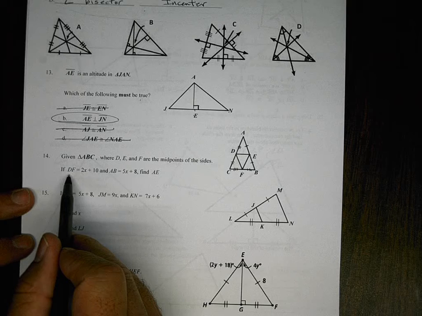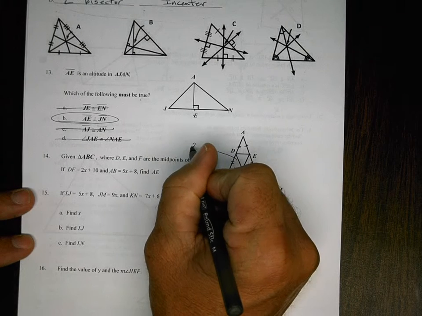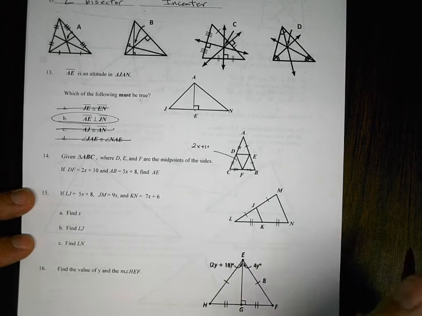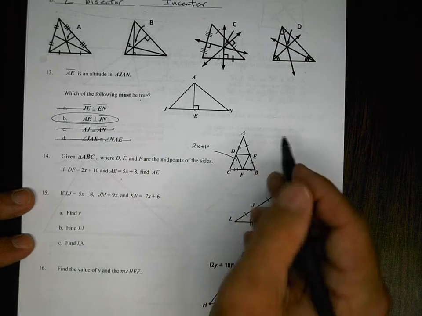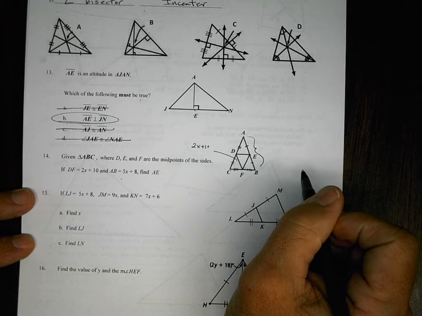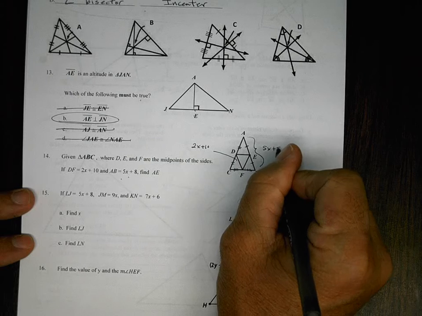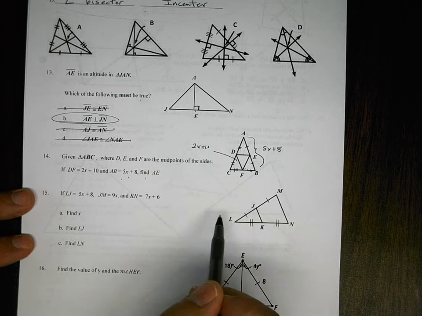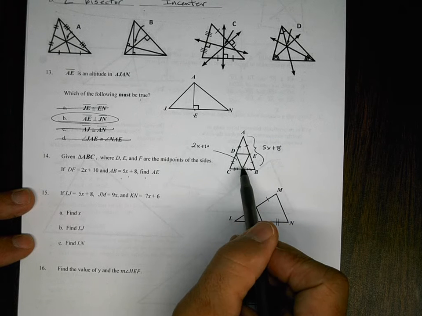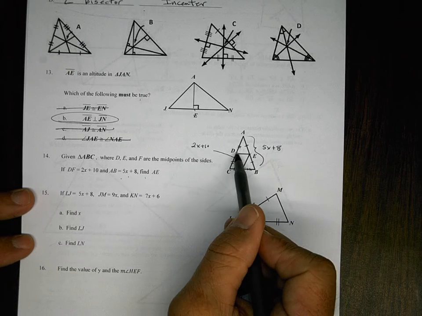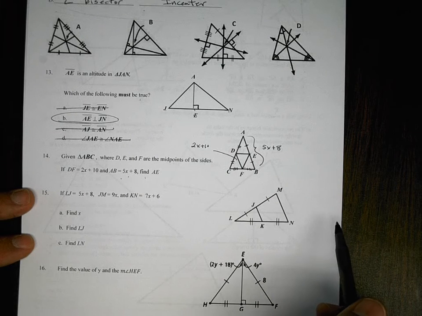If DF is 2x plus 10, that's a mid segment, and AB is 5x plus 8, find AE. We know that AE is the same length as DE because DE is half the length of AB and AE is half the length of AB.